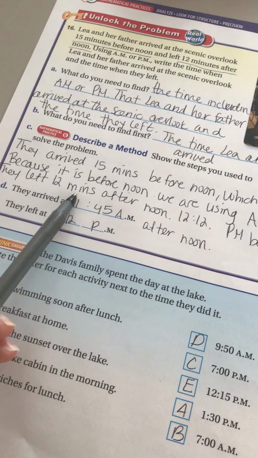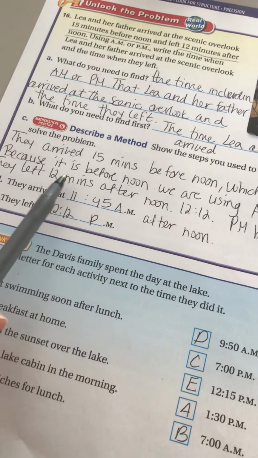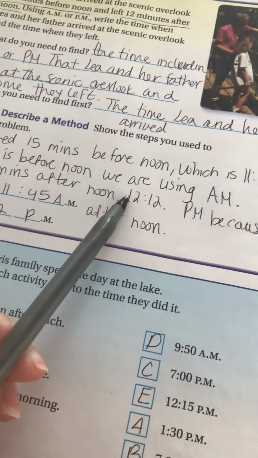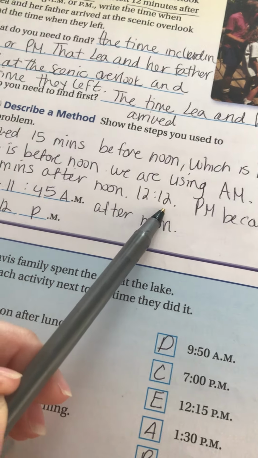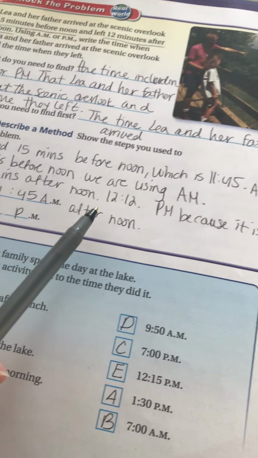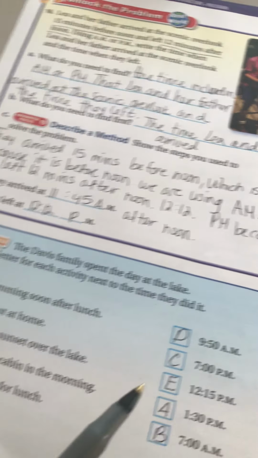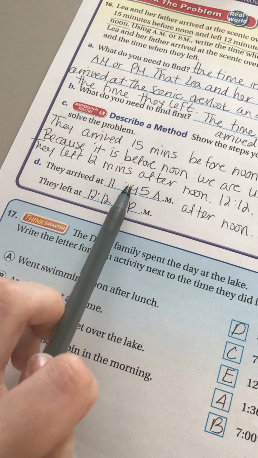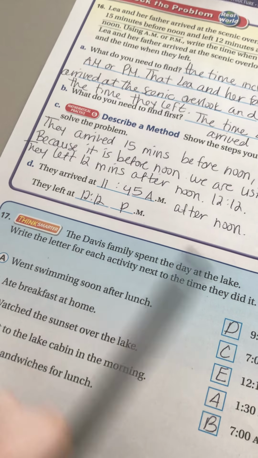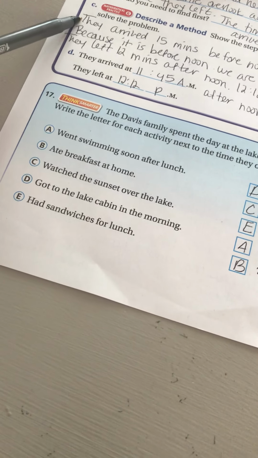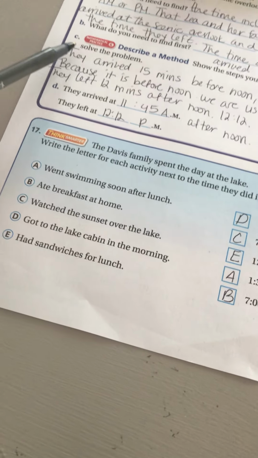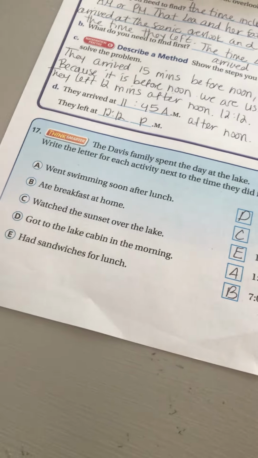Now they left 12 minutes after noon. 12 minutes after noon would be 12:12. And we know that it's PM because it's after the noon mark. So they arrived at 11:45 a.m. and they left at 12:12 p.m. It's kind of just taking our information and organizing it step by step.